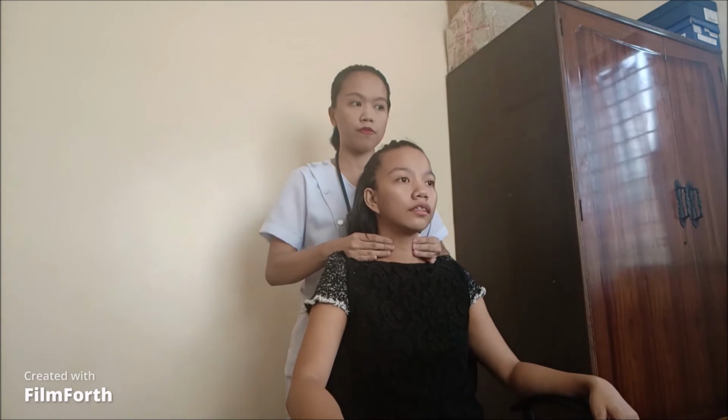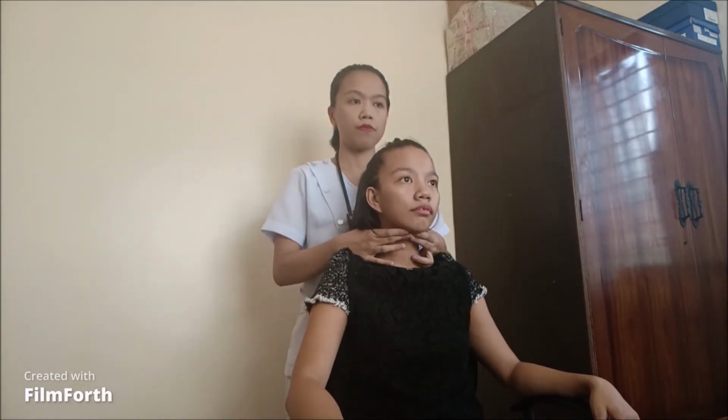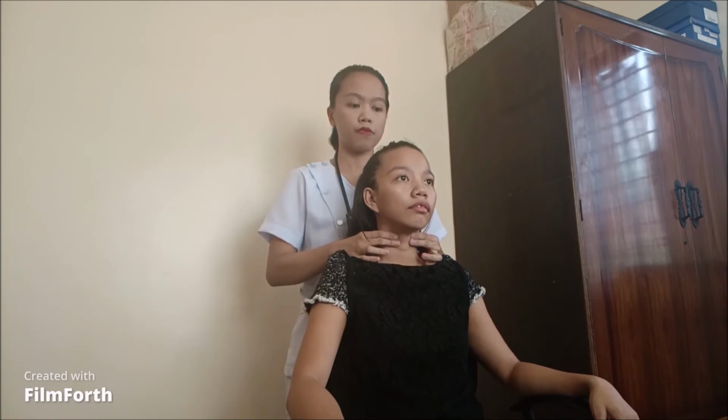To assess the thyroid gland, gently palpate for the isthmus and the lateral lobes. Ask the patient to swallow and see if the thyroid moves.